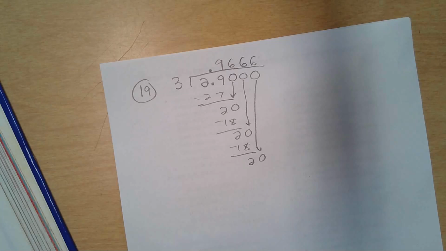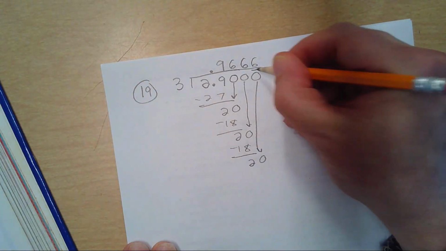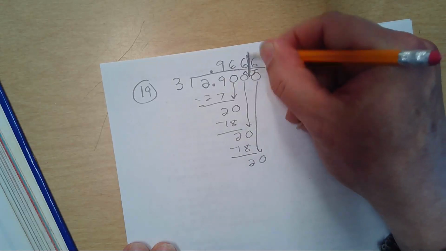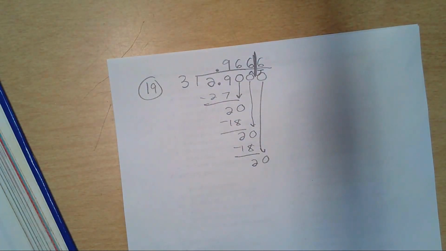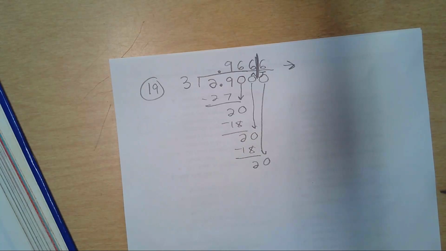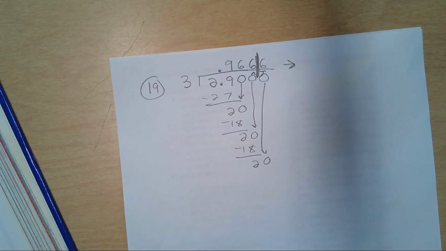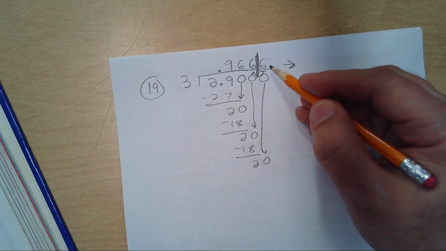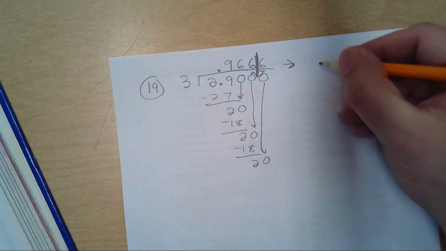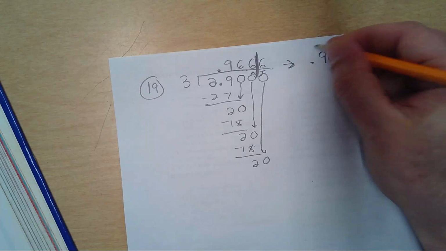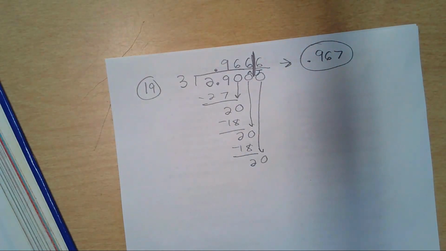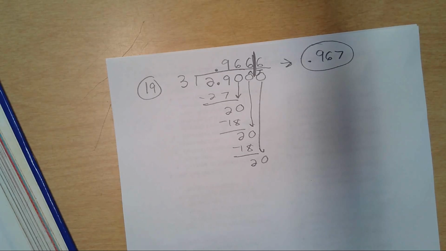Because this 6 tells me, because this is where I'm cutting it off, right? What does that 6 tell me? That you're rounding up. So what's my final answer then, if I'm rounding this up here? This is the 10,000th column, but I don't need to say that. My final answer is going to be 967 thousandths. That's rounded to the nearest thousandths, right?